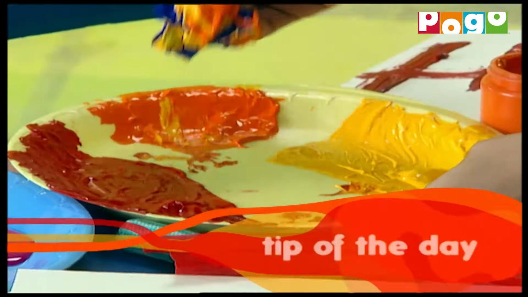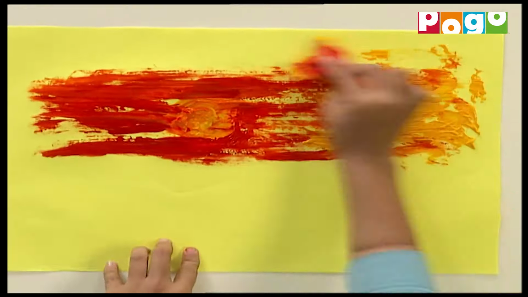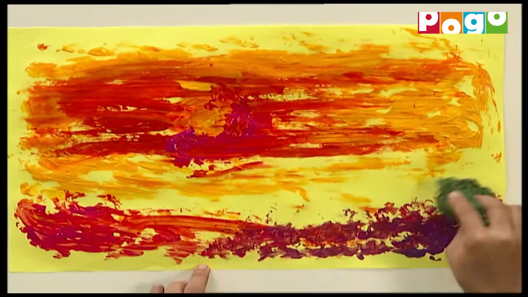Crush crepe paper, dip it into color and use it to paint the picture you desire. For variations, roll out the crepe paper and make a pattern. By doing so, you will provide a different texture to your picture.